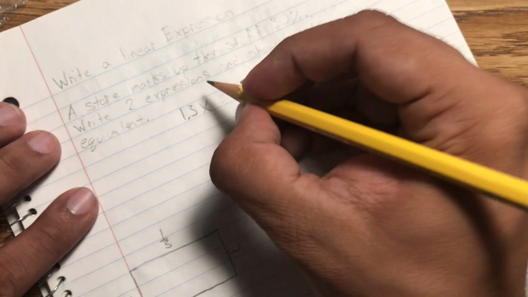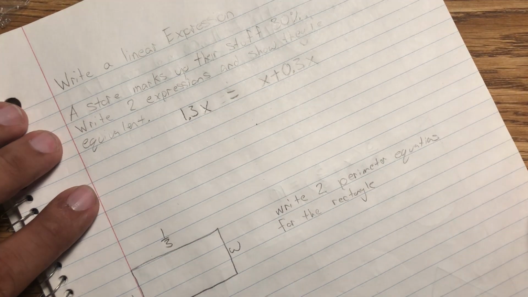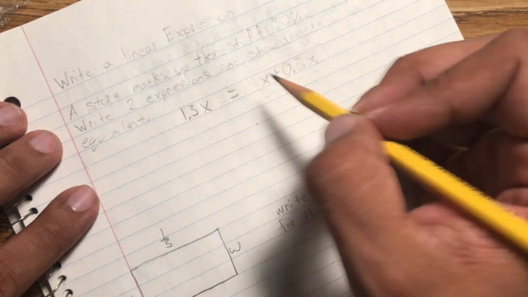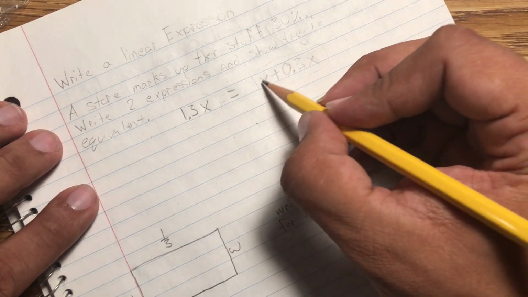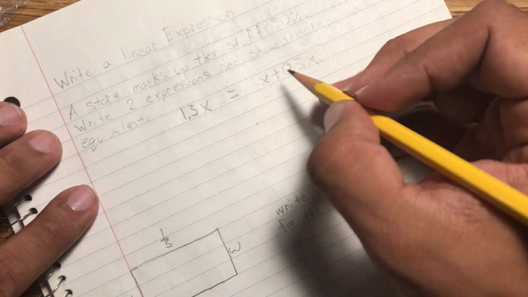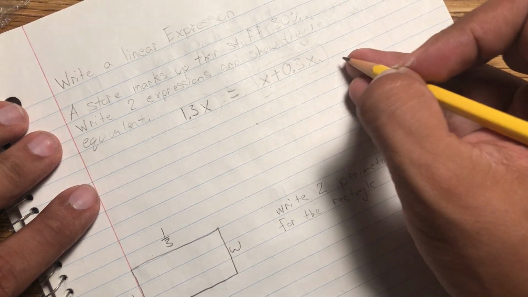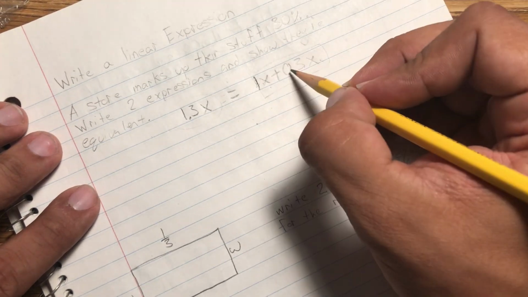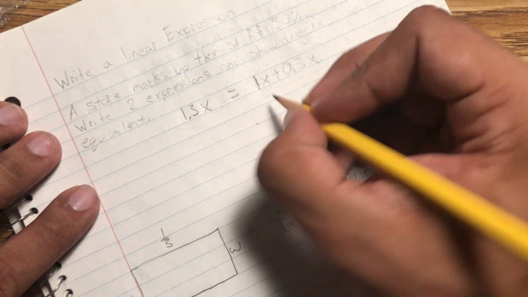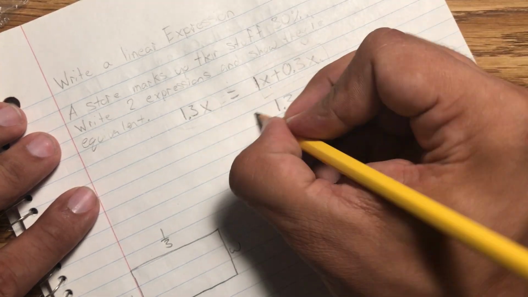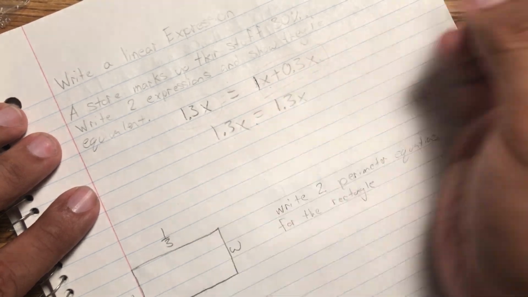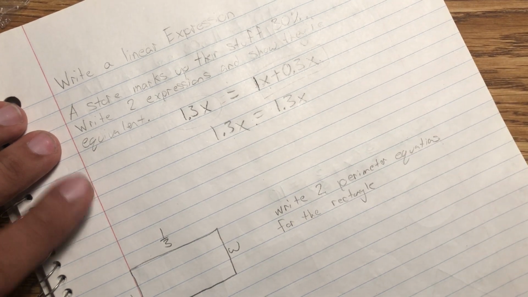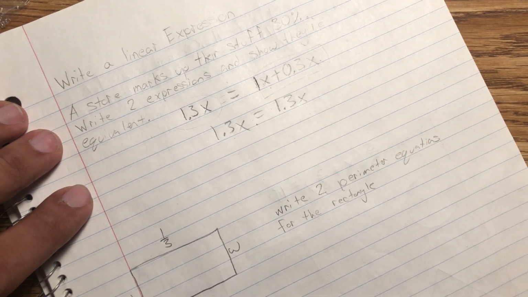Okay? Now I can prove these are equivalent by simplifying this one, because you can't simplify the other one anymore. These have the same term, so you can add them. Well, Mr. Kessler, you're just going to get 0.3x. No, there is an imaginary 1 in front of this. So 1 plus 0.3 is going to leave me with 1.3x, which is equal to 1.3x. So they're both equivalent. I wrote the expression in 2 different ways, but both of them are correct. This is just a more simplified version of that one.